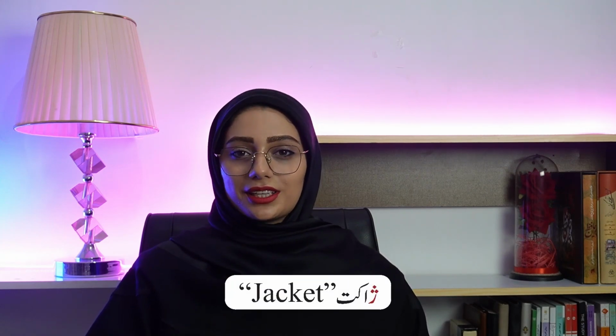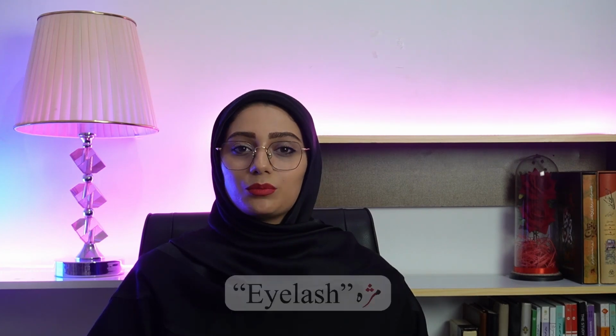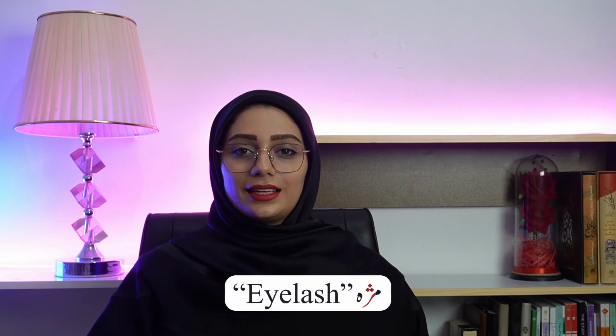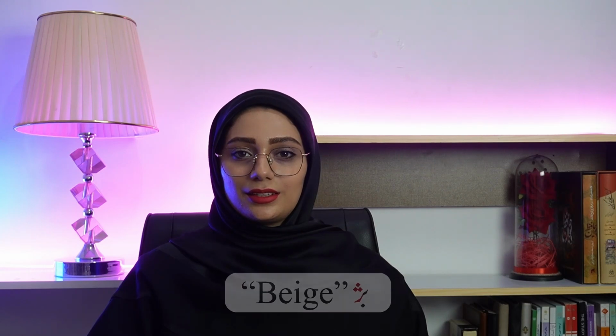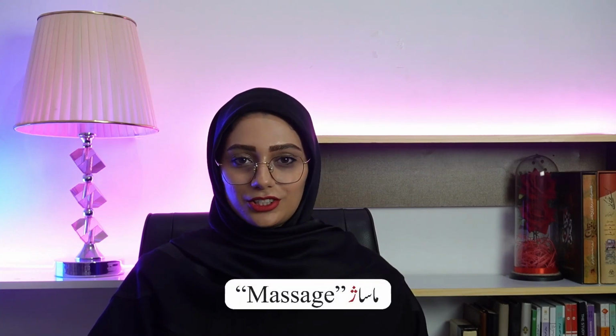The next letter is j, which is like re and z, except it has 3 dots. Here are some examples. In the initial position, jakat. In the middle position, mojib. And in the final position, beige, and the independent or detached form, mustache.